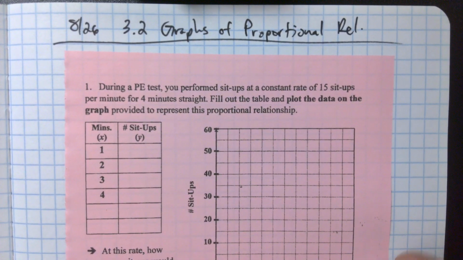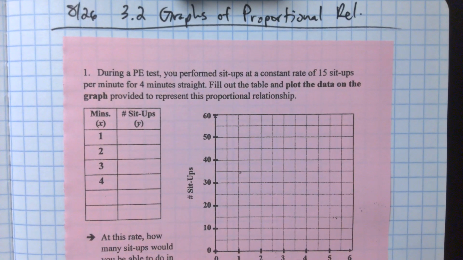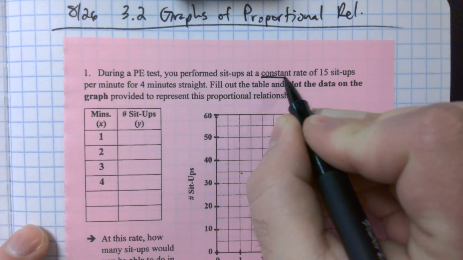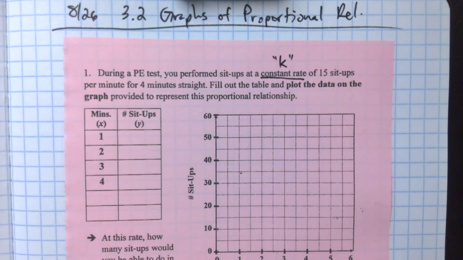Okay. So, this first question says, during a PE test, you perform sit-ups at a constant, that's a good word that I recognize right away, constant with a K, at a constant rate of 15 sit-ups per minute for 4 minutes straight. Fill out the table, and we're going to plot our points.